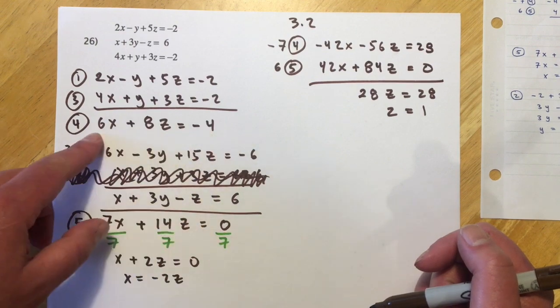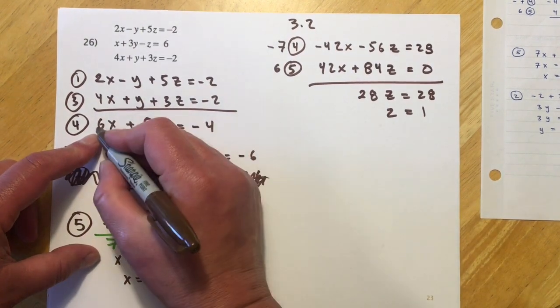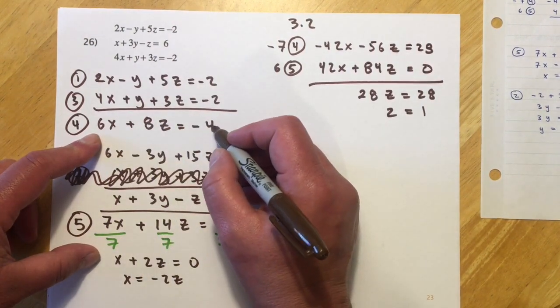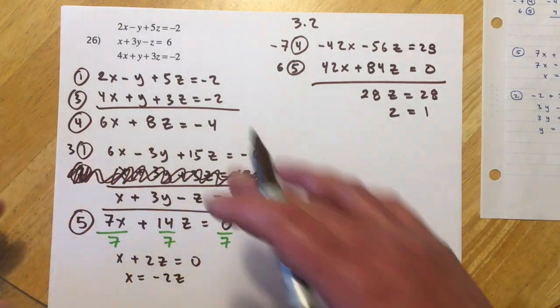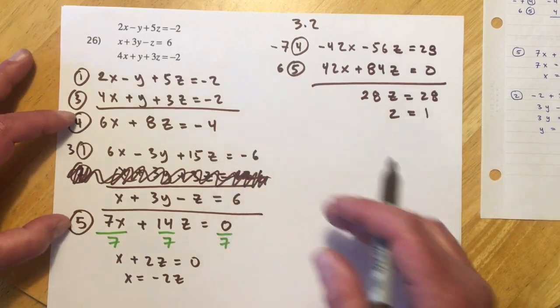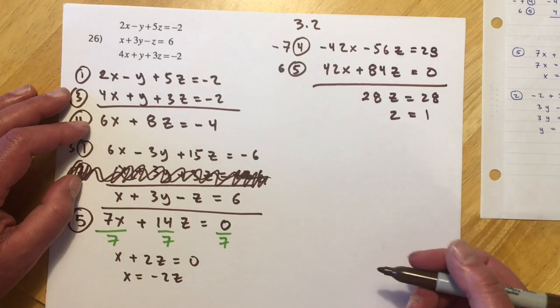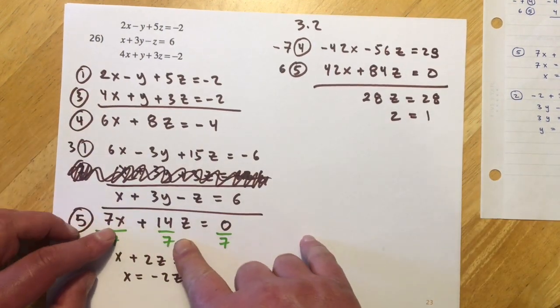I could also have made this equation a little smaller. I could reduce this to this. I could reduce this by 2 and get 3x plus 4z equals negative 2, and then solve with a little bit smaller numbers. So a couple of alternate things that I see, in particular with this set of 4 and 5, but that's probably the way that you would end up doing it, just as you're learning this method. So let me come back here to my mess again.